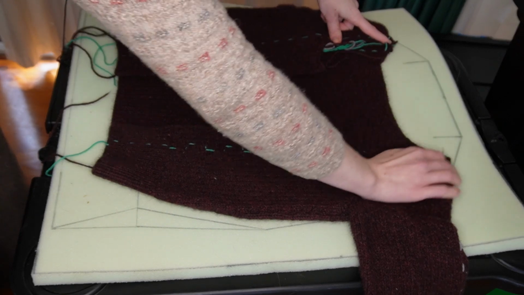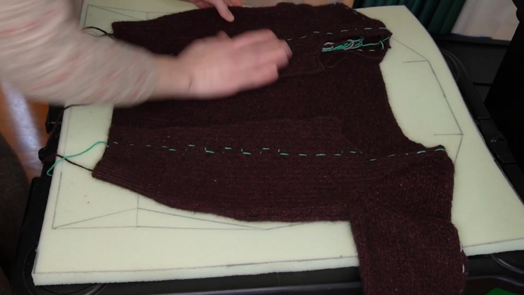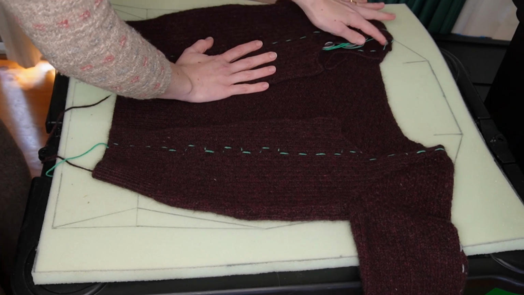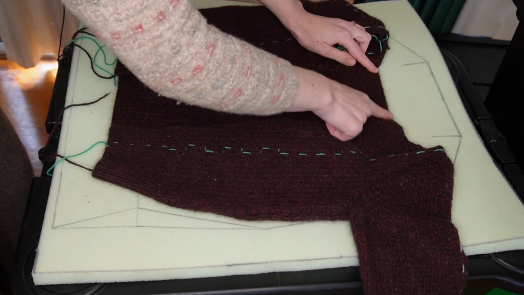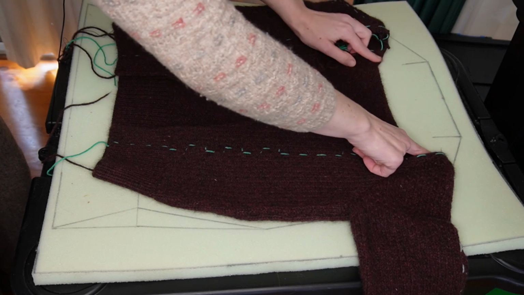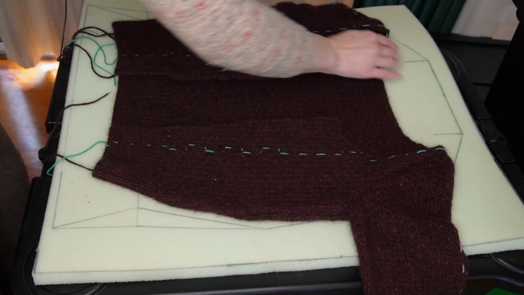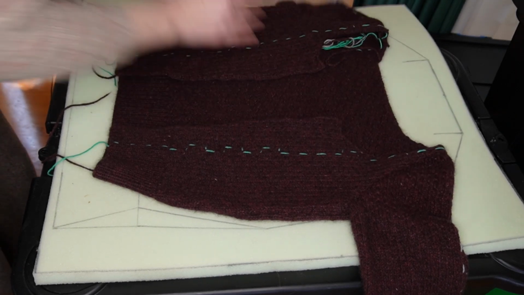It certainly is matching the dimensions okay. And also with this one, I'm going to be sewing that shawl collar at the back, so it will stick up a little bit at the back. It's not going to be too deep at the back like it looks here.